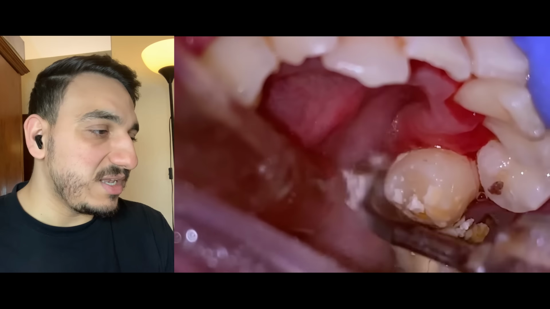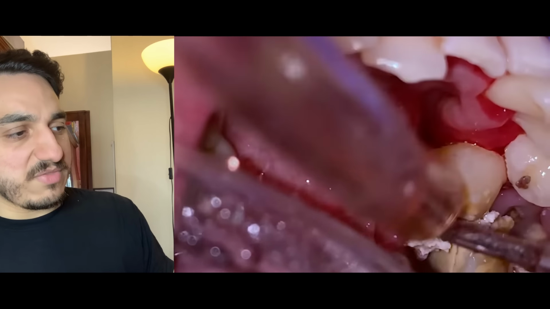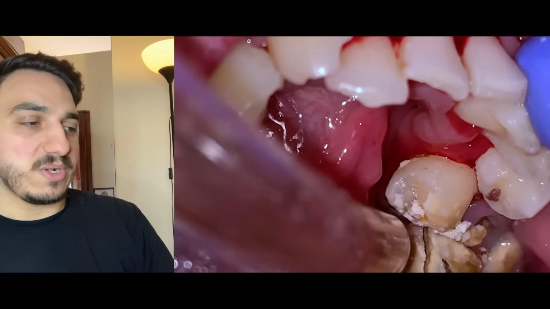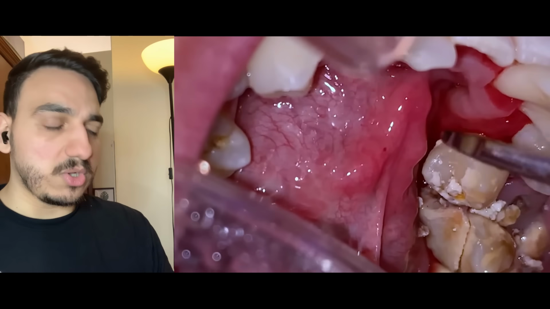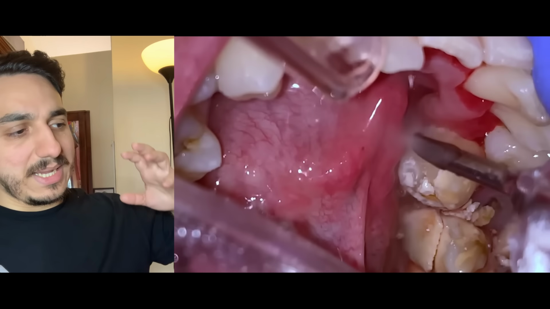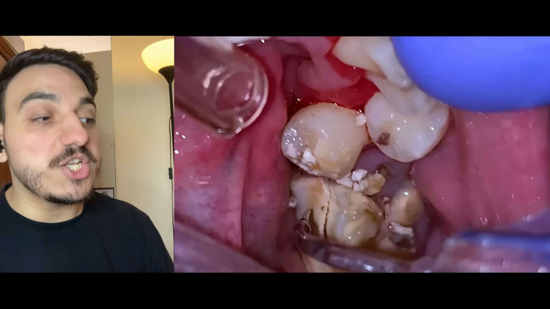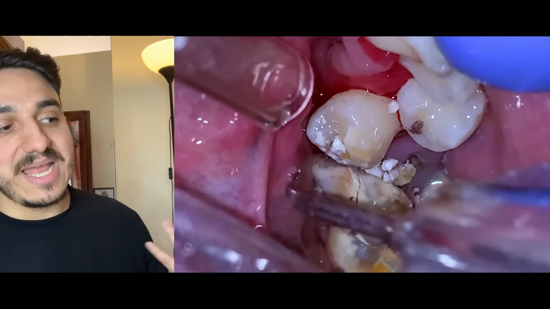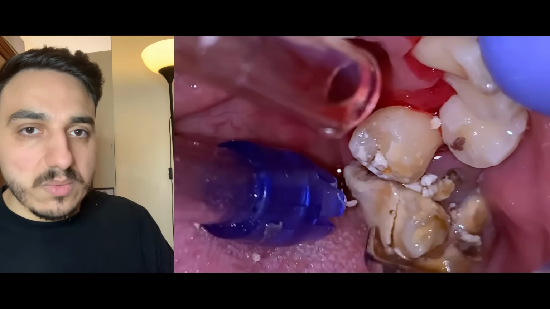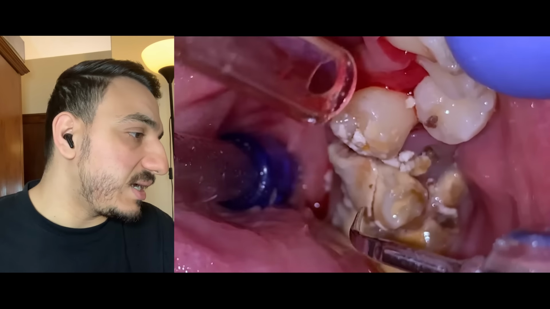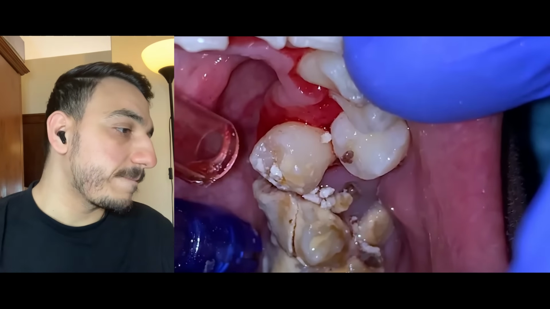It's a bit deep, so the assistant is gently pushing the floor of the mouth down, because the floor of the mouth is not only really sensitive, but it also has a really good vascular supply, and hence any damage to it can result in subsequent extensive bleeding.